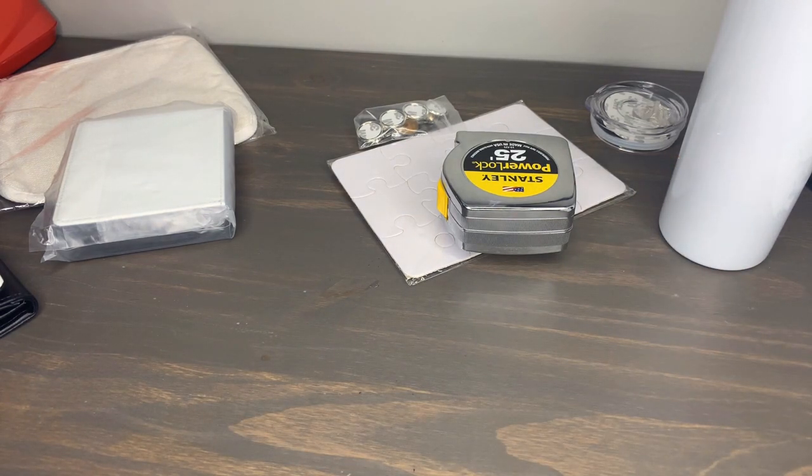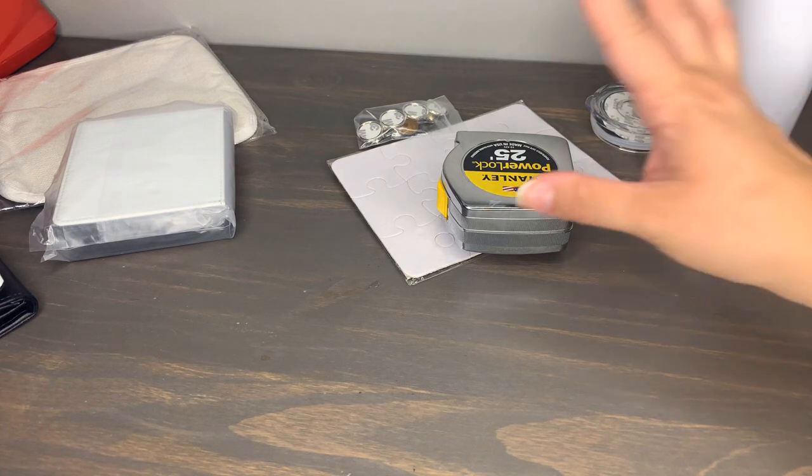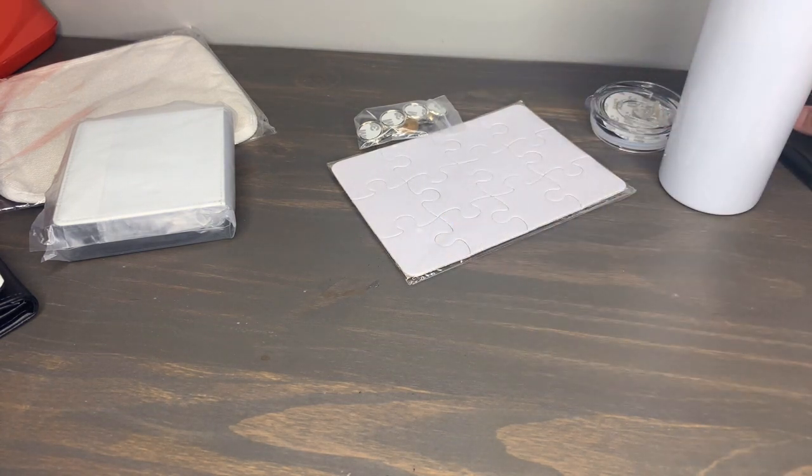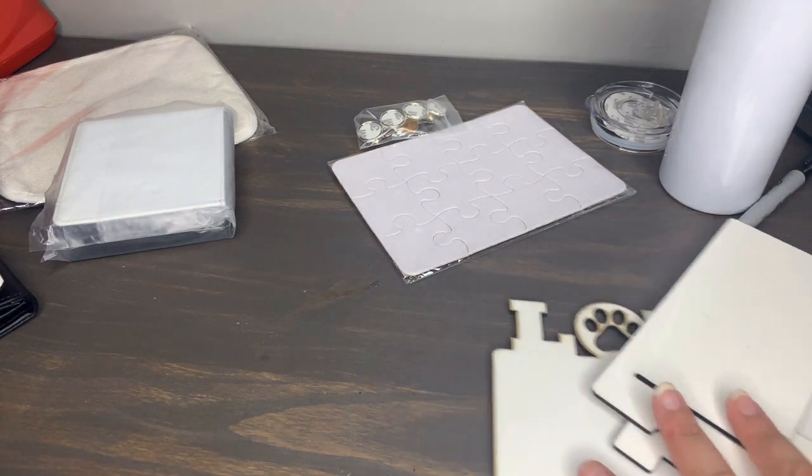Now, what we're going to do with those measurements is open up our design program and select our shape tool. It doesn't matter what program you're using, you're going to have that shape tool. So I'm going to switch you over to the computer and I'll show you that, and then we'll come back and I'll talk to you guys about measuring or creating templates for odd size substrates.